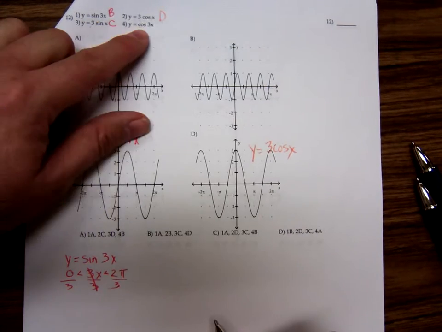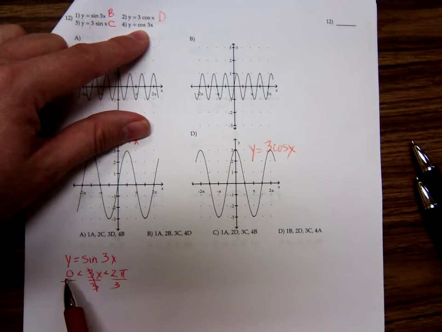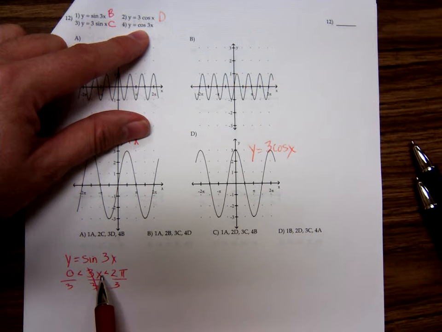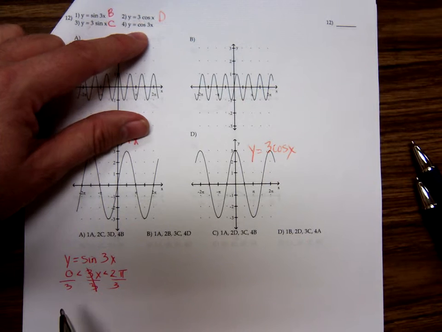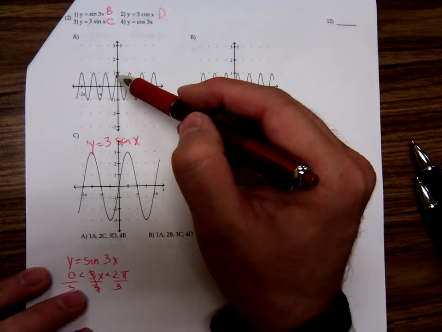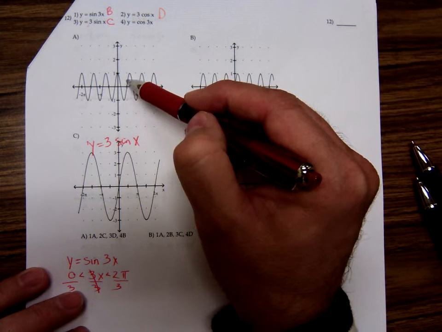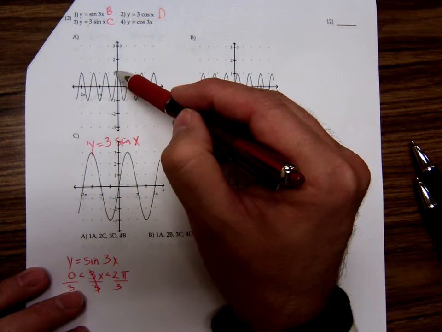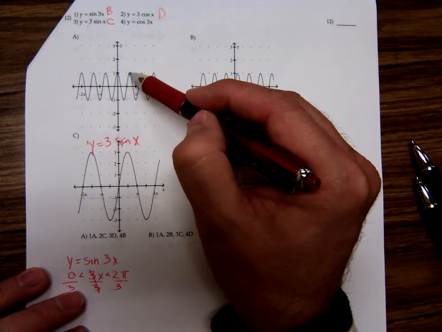And then the same thing here for cosine 3x. You set the 3x between 0 and 2 pi. You'd want it to be making that cosine curve from 0 to 2 pi over 3. Cosine is the one that starts up here. So there's pi. So is this going one cycle from 0 to 2 pi over 3 on the x-axis?